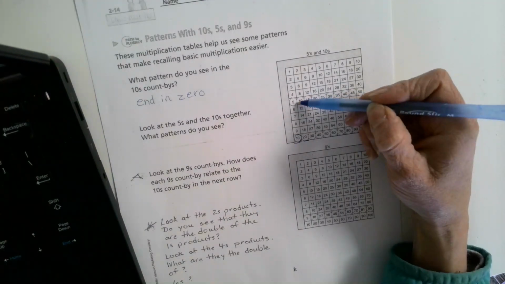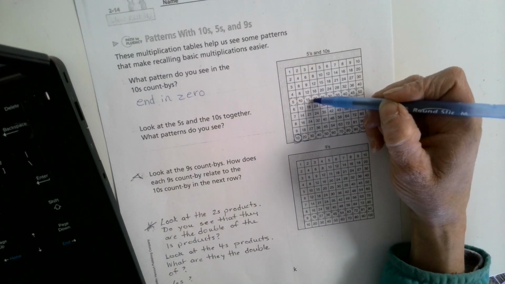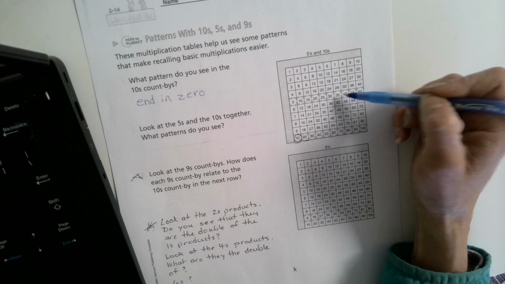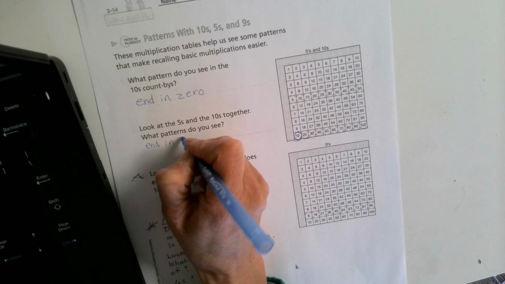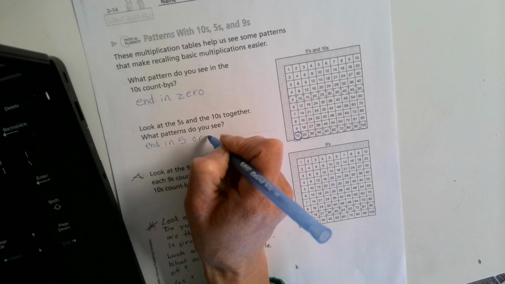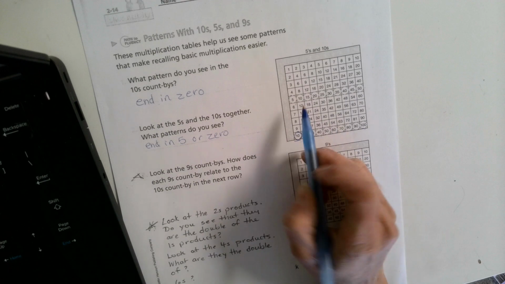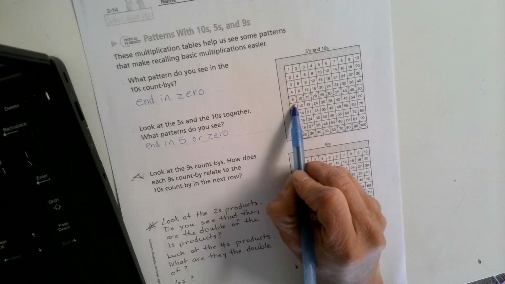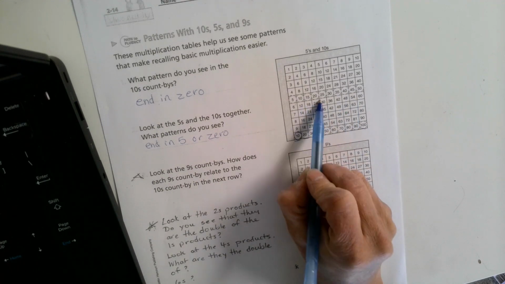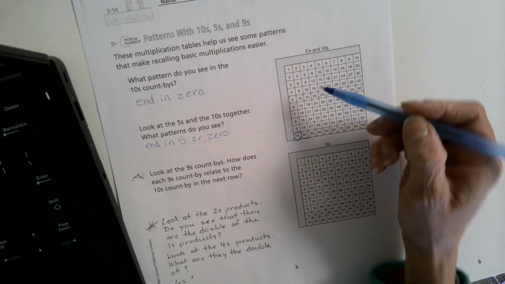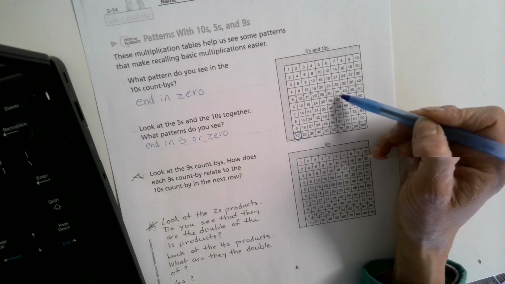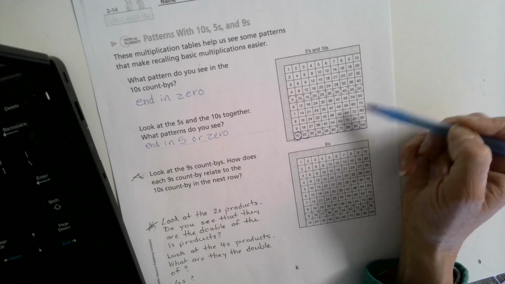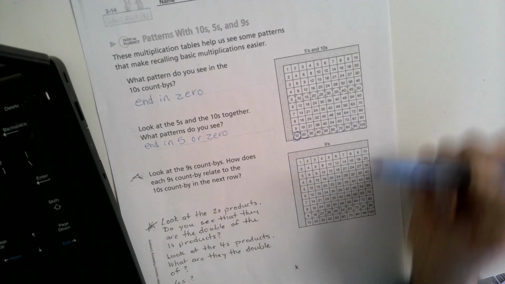But then when I look at the 5s, 5, 10, 15, 20, 25, 30, 35, 40, 45, 50, the 5s end in 5 or 0, right? Because every other one has a 5 in the ones place. Every other one has a 0 in the ones place. So I have 10 and 10, 20 and 20. They do relate to the 10s. It just takes a little longer to get to them.